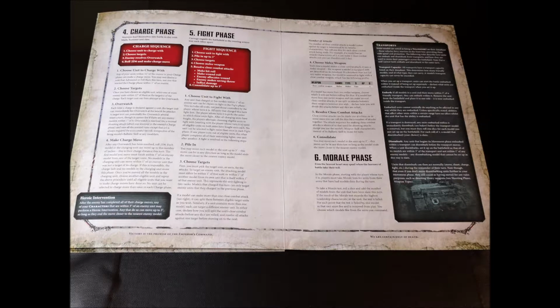Then you choose the target. So remember that the models that can attack are the ones that are within 1 inch of the enemy and within 1 inch of one of the models that are within 1 inch of the opponent. So in the case of models with a base of 25 millimeters, it means that up to 3 lines can fight. Why? Because 1 inch is more than a base of 25 millimeters. So it's something to remember, because it can change quite a bit the confrontation between models.